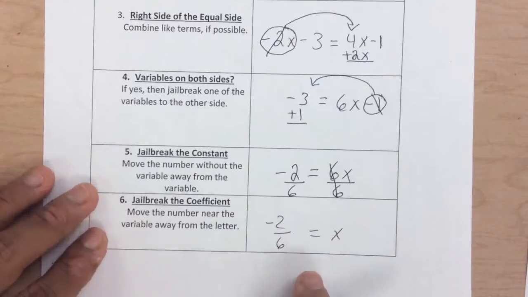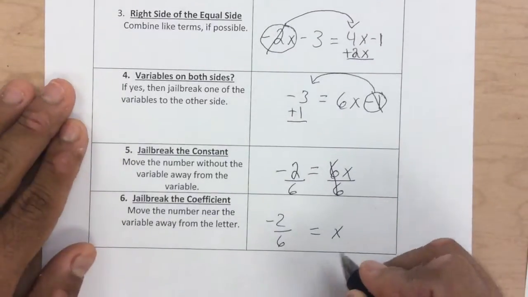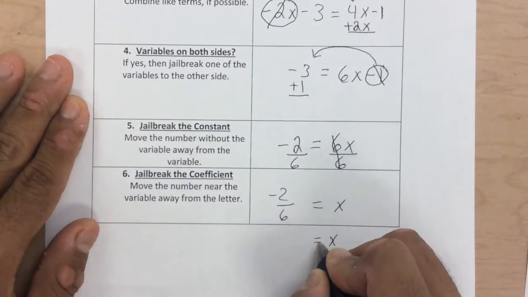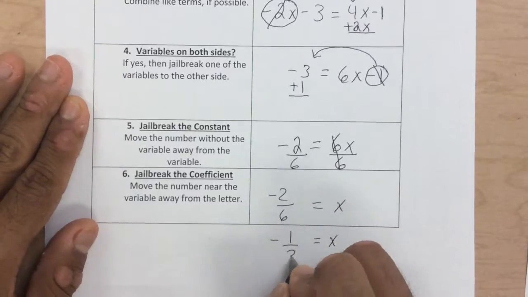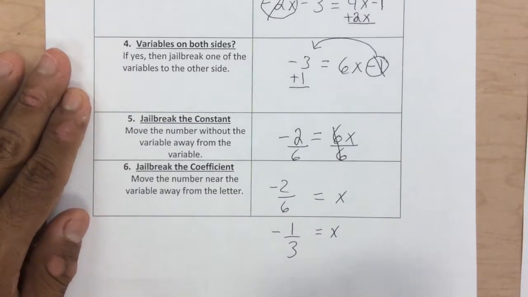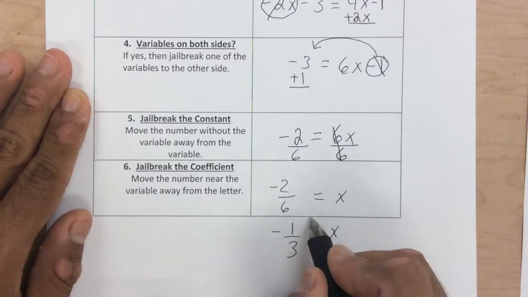Now, of course, this is a valid answer, but 99.9% of the time, your answers will be simplified. So let's go ahead and simplify this answer. Negative 2 over 6 simplifies to negative 1/3. So my answer is x equals negative 1/3.